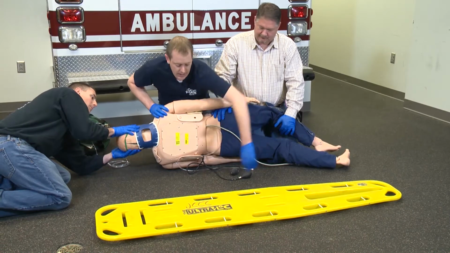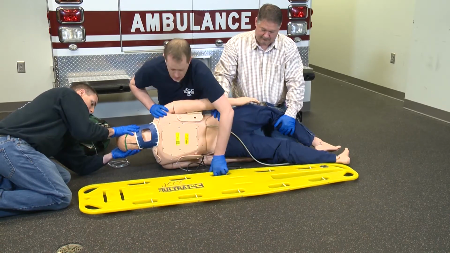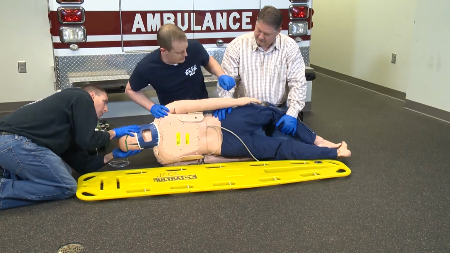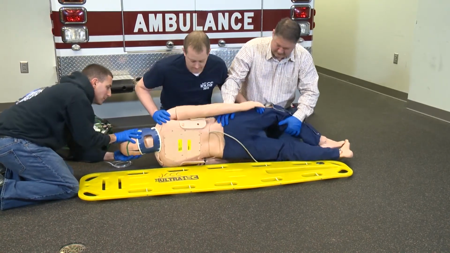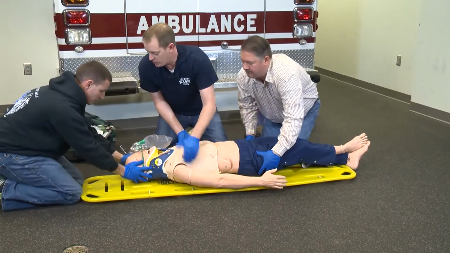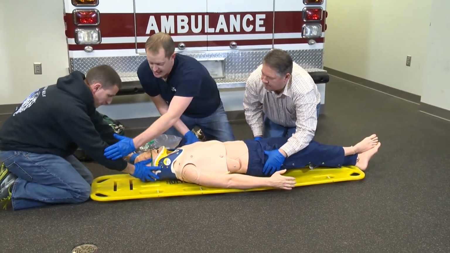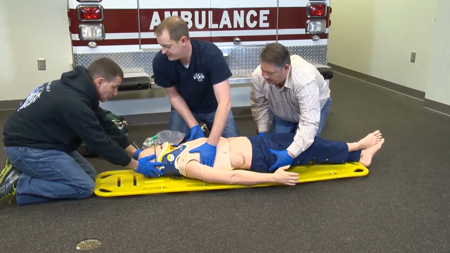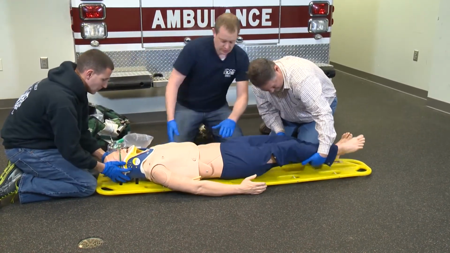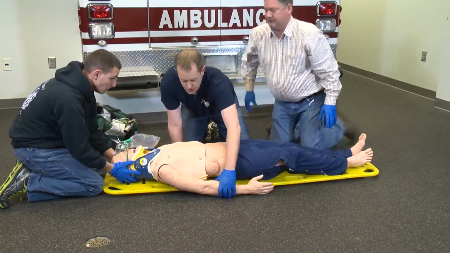So once we do that, I'm going to reach for this board. We're going to roll our patient back onto it on the headman's count of 3. 1, 2, 3. Okay. Now we want to position him appropriately. We're going to move him up. We're going to move him to Jason's right. Okay, all at the same time. 1, 2, 3.